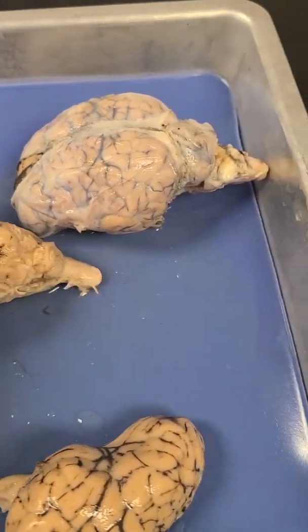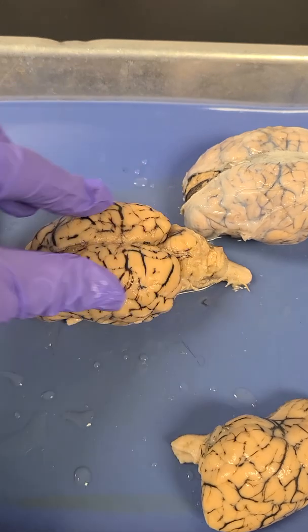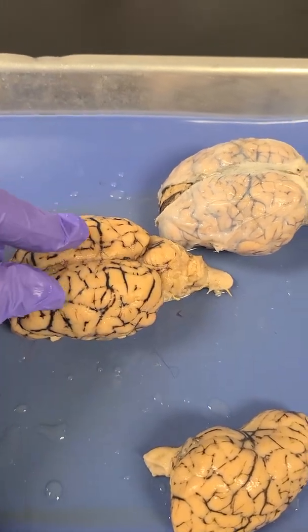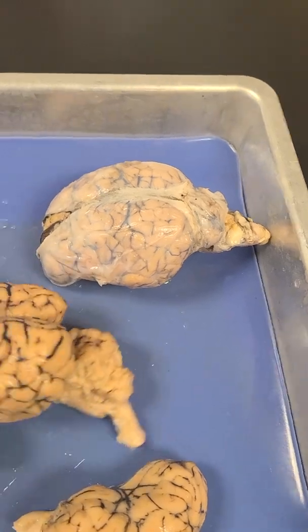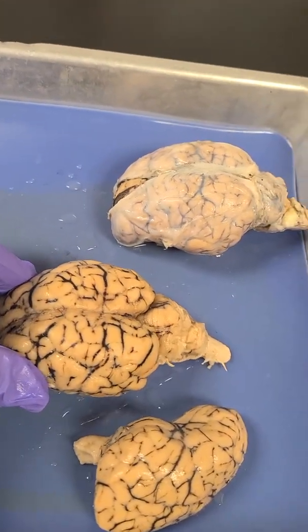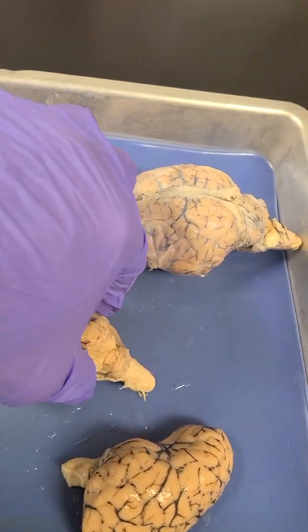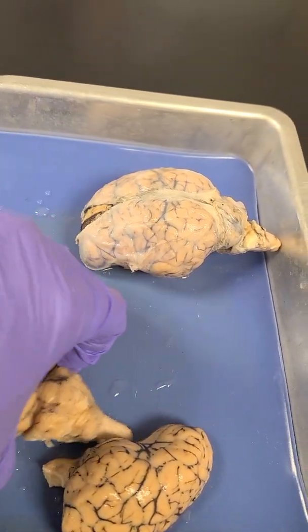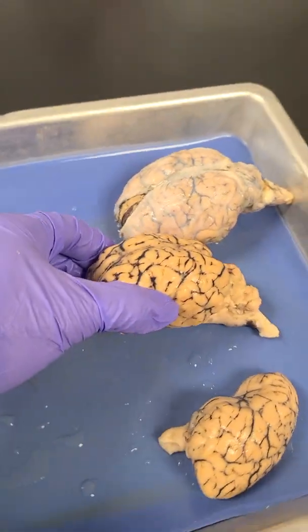But if we go down the list, this is the cerebrum right here. You have the two hemispheres. The frontal lobe is right here. The parietal lobes are here. The occipital lobes are in the back, just like the skull bones. The temporal lobes are on the side.